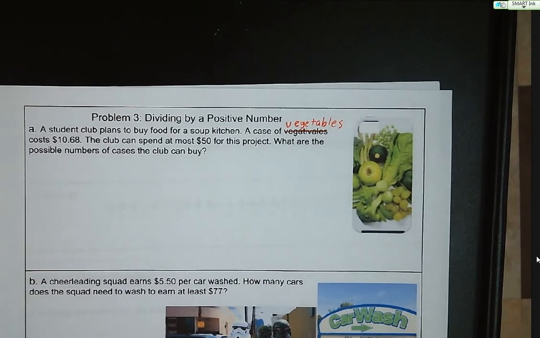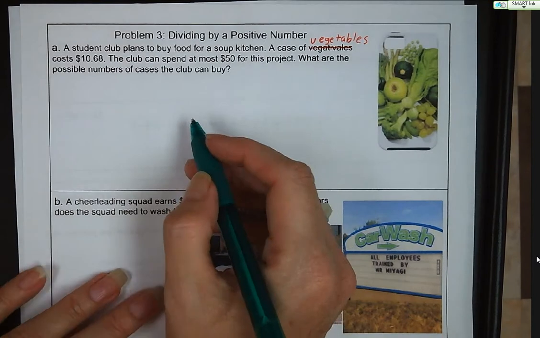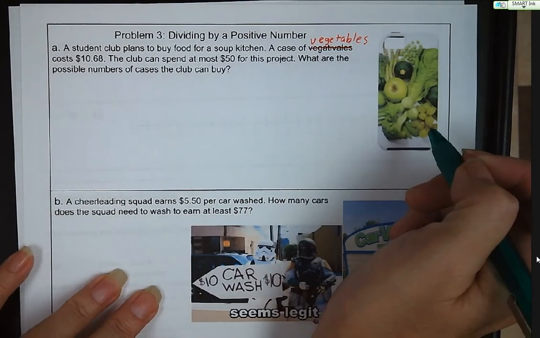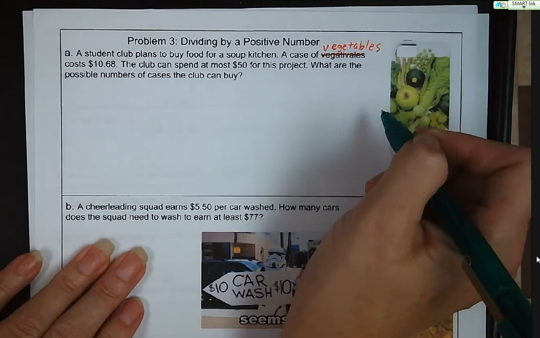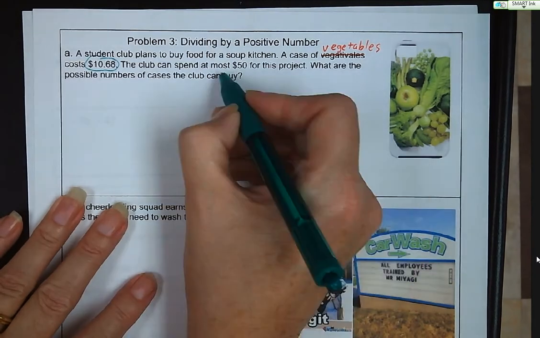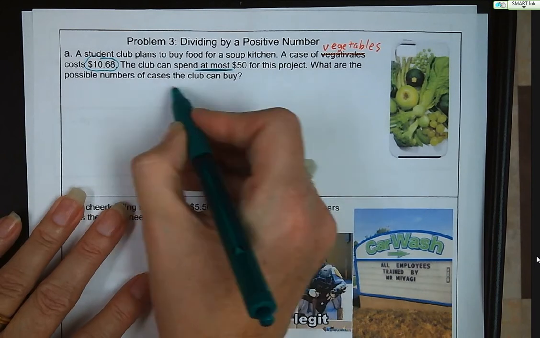Yeah. So a student club plans to buy food for a soup kitchen. A case of vegetables costs $10.68. The club can spend at most $50 for this project. What are the possible numbers of cases the club can buy?